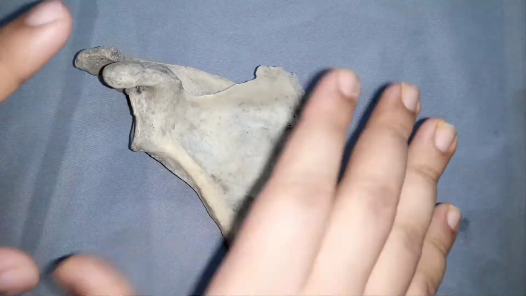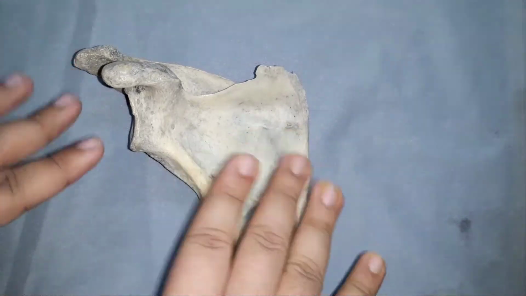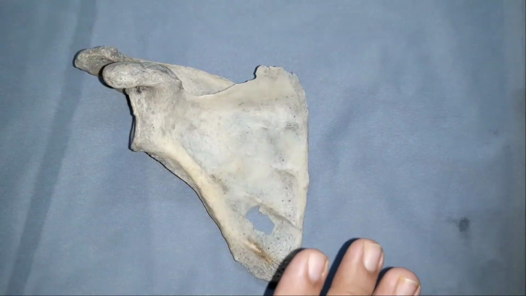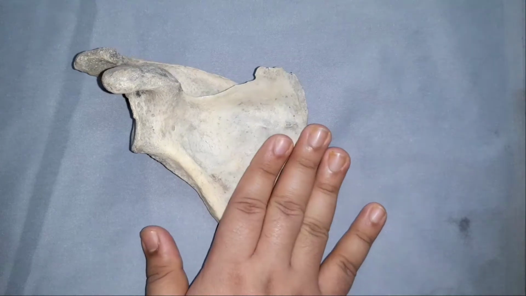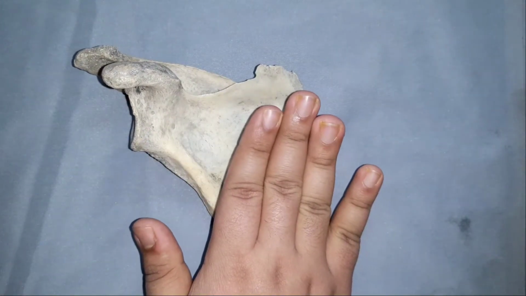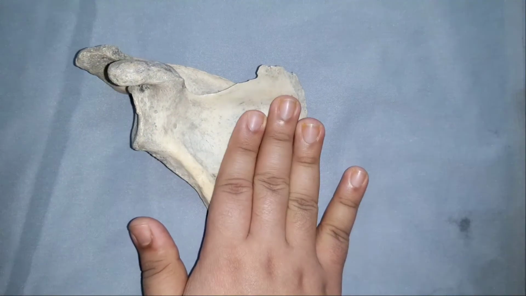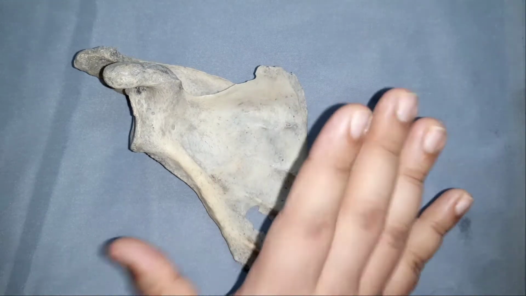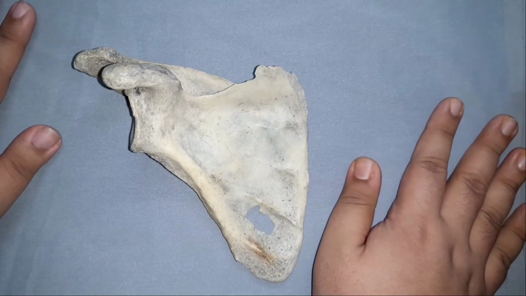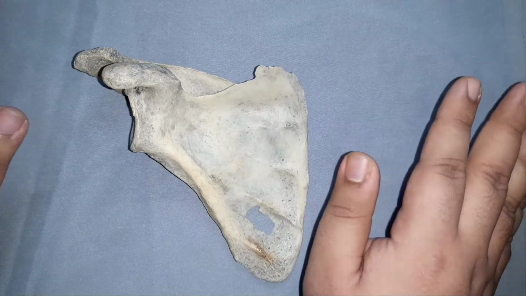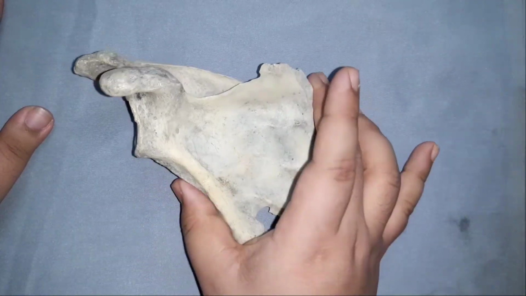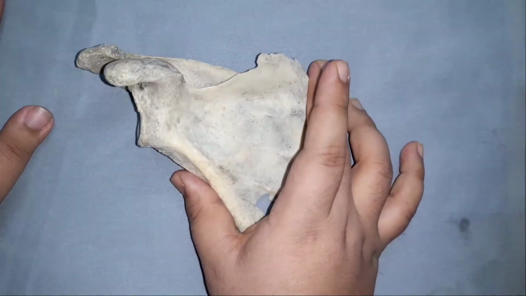The view that right now the scapula is oriented at is the anterior view. So you're seeing the scapula anteriorly. This is not placed anatomically, by the way. This scapula is not placed in anatomical position. Merely I have placed it on a flat surface to give just an idea of how the anterior surface looks like.